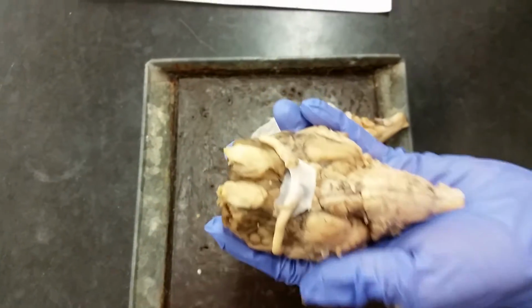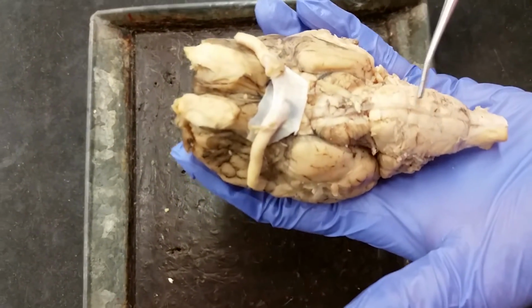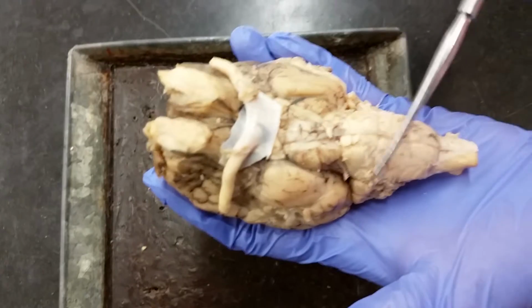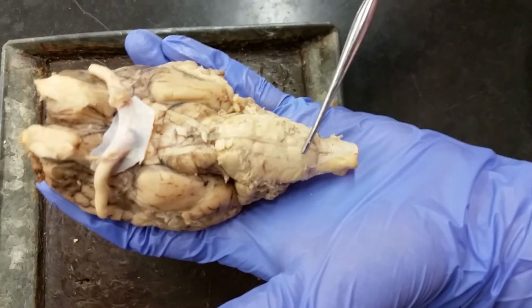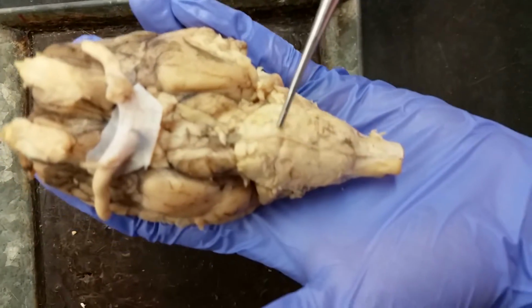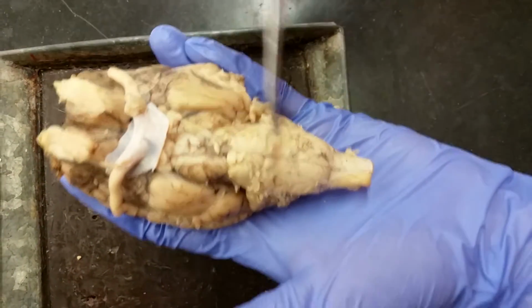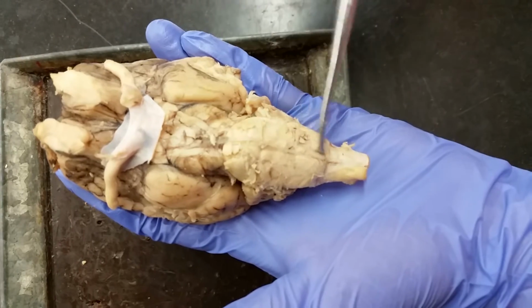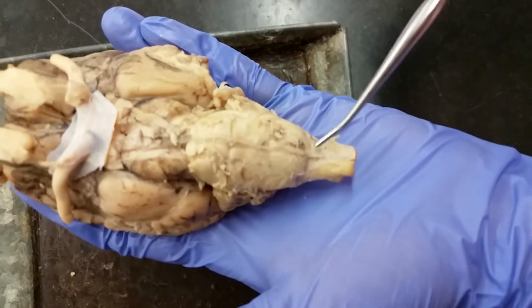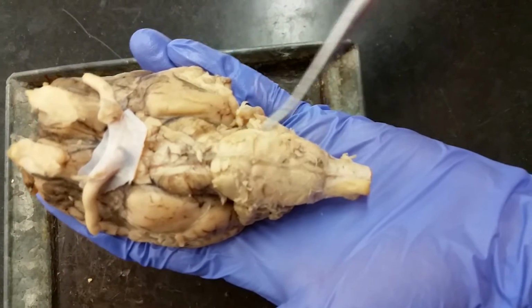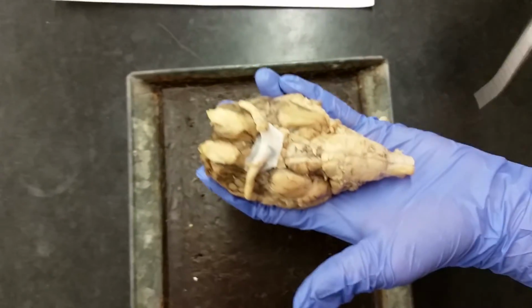Flipping the brain over, we're going to take a look at a few things. And so we have the pons and the medulla oblongata. The pons is a little bit difficult to determine, but there's a little distinction here. So you've got pons, medulla oblongata, and then spinal cord here. So those are the three structures you need to know.